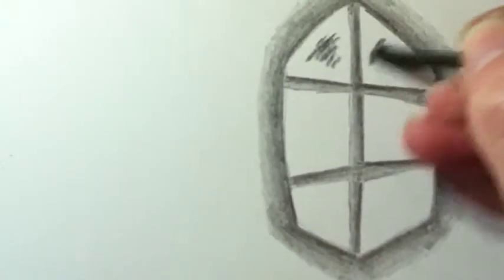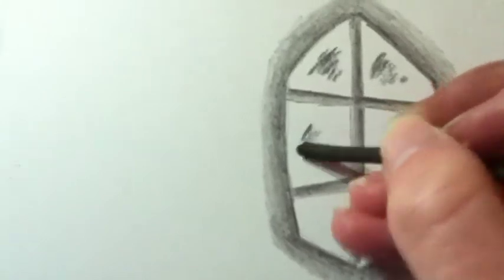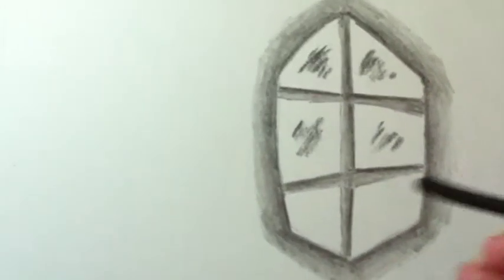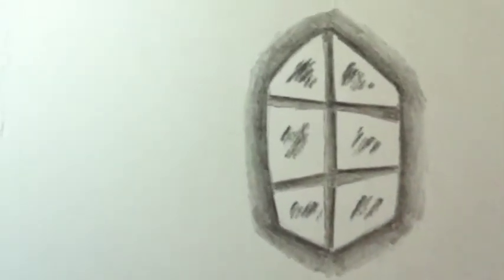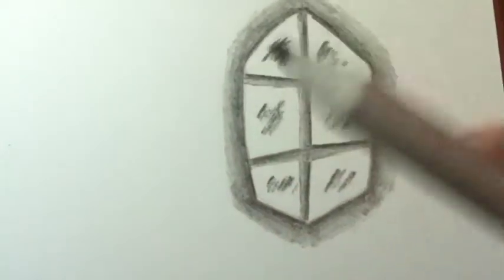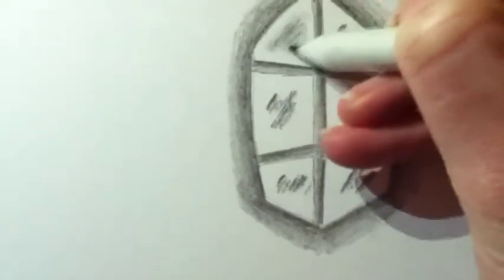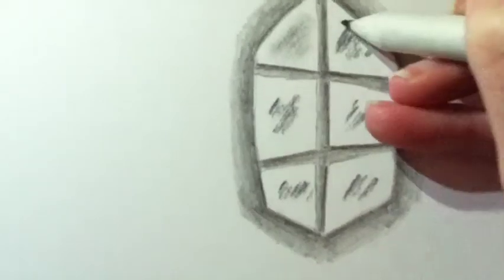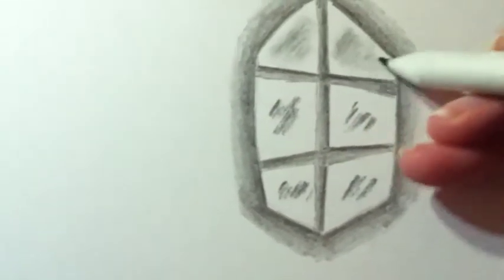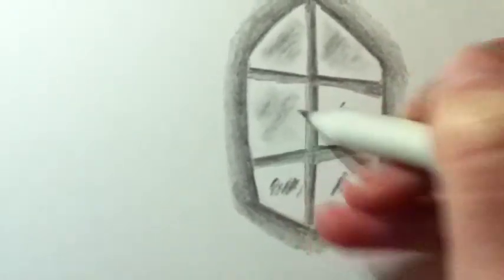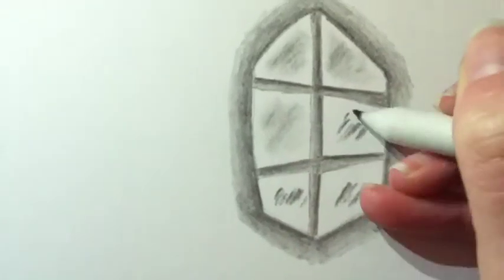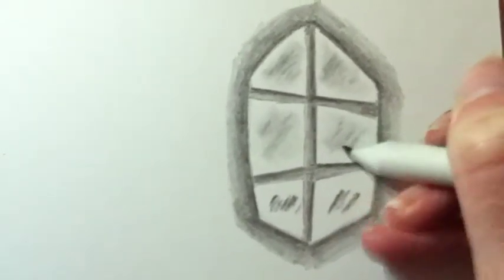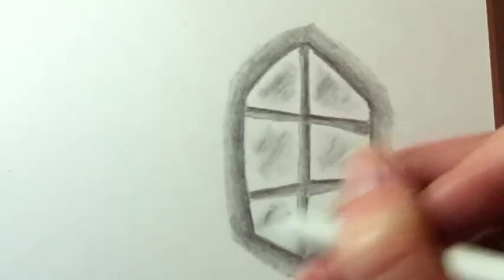Try and keep them going in the same direction, like that. And then I'm going to use a blender tool, a stump, to just soften those up. Hopefully this is going to give a little bit of a reflective surface look about our window.